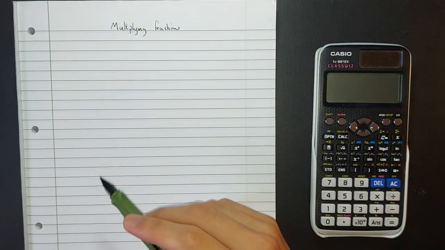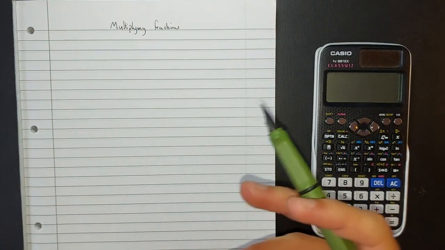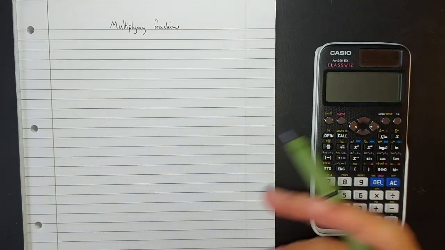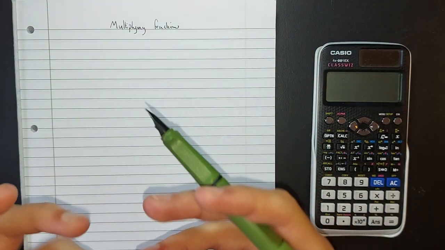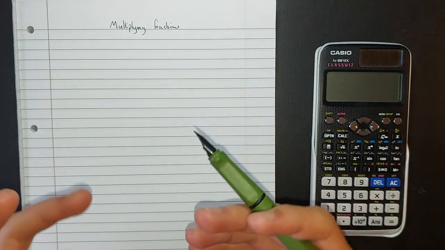Okay, in this video we're going to be looking at a method for multiplying fractions. Hopefully it's going to make your life slightly easier. What we've covered before is when you just multiply the two numerators and the two denominators together, and then at the end you simplify. In this case we're going to simplify as we multiply out, making the numbers we're multiplying together a bit smaller and hopefully making it easier for ourselves.